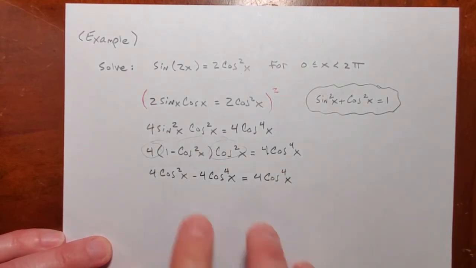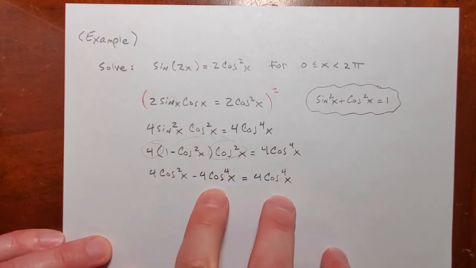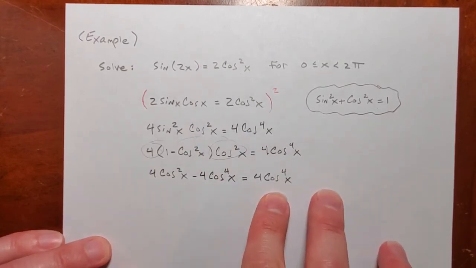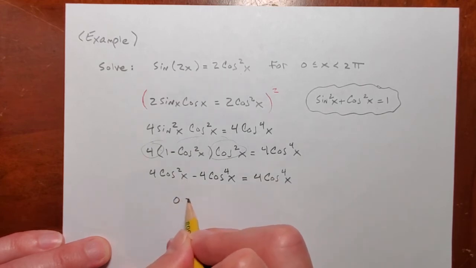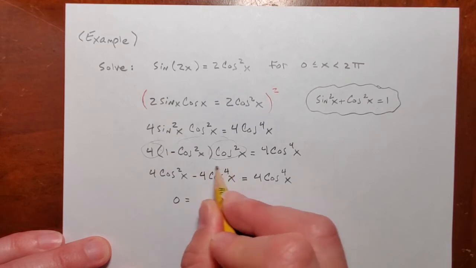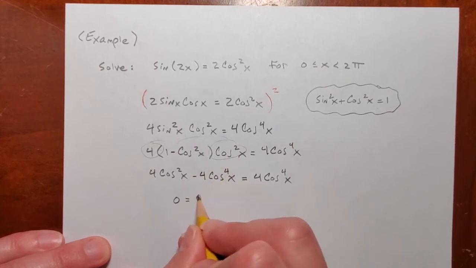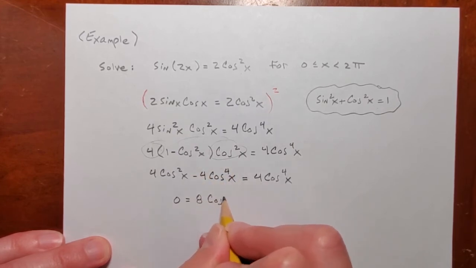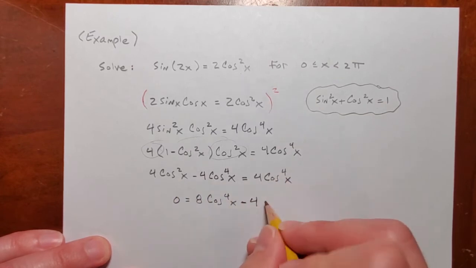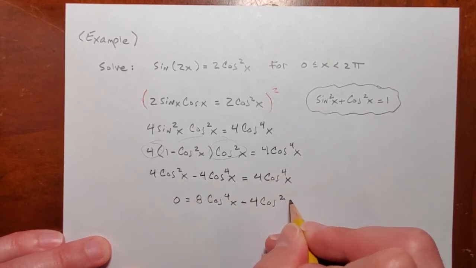So let's move things around a little bit. How about we move everything over to this side and collect like terms? We get 0. I add this 4 cosine to the 4th power to both sides. I'll get 8 cosine to the 4th power, and then minus 4 cosine squared.